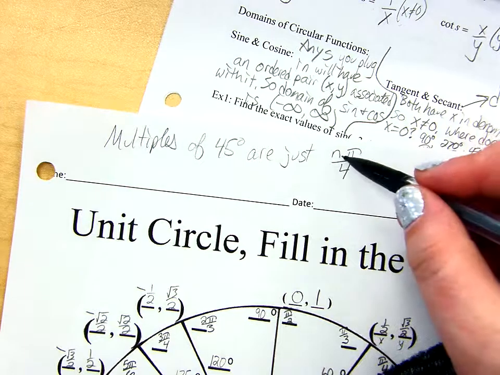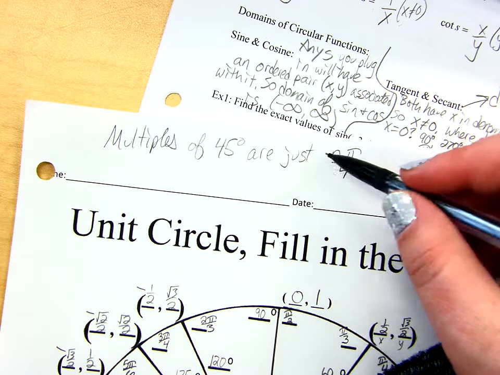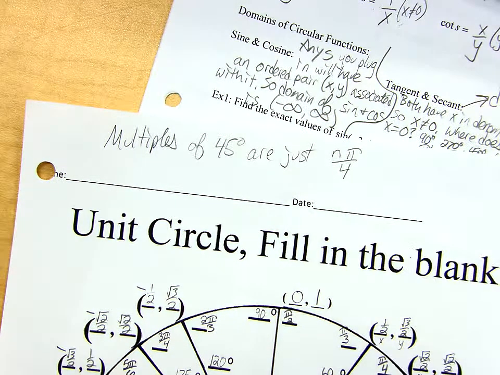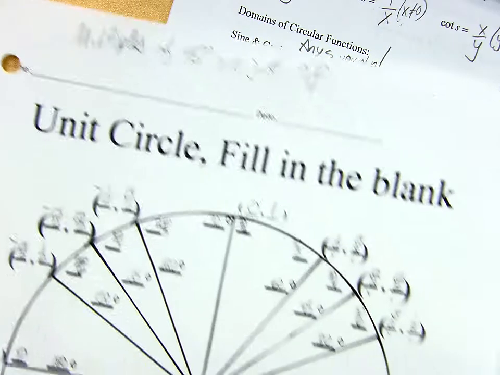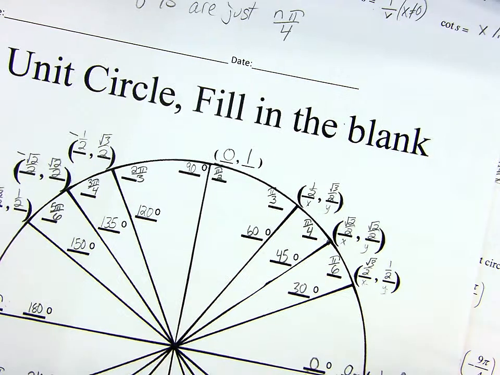So I start at 0, and then the first one's 1, 2, 3, 4, 5, if you go every 45 degrees. Do you want me to go over that again? Did I lose anybody? Okay, so starting at 0 is always 0, okay?